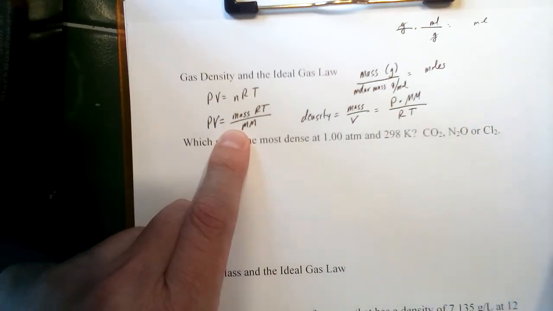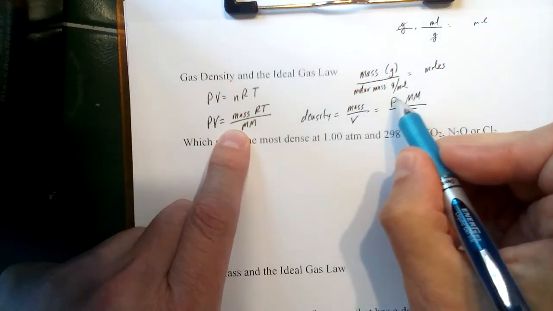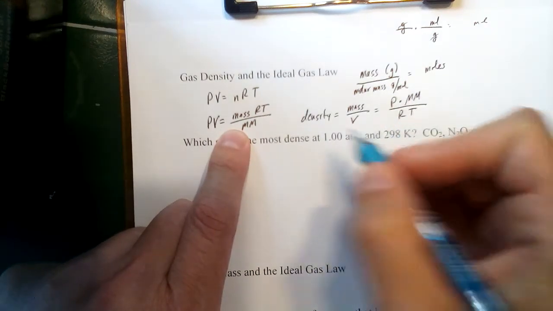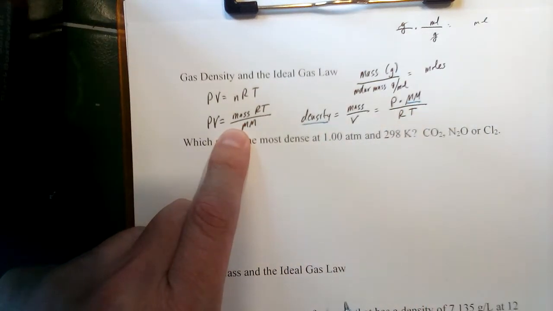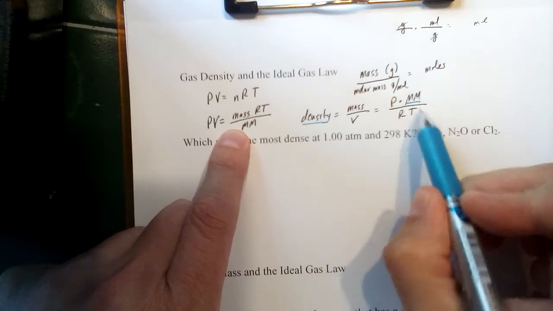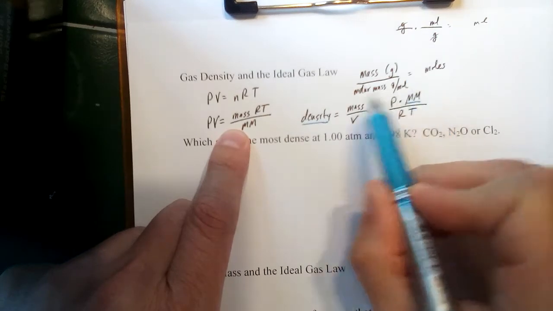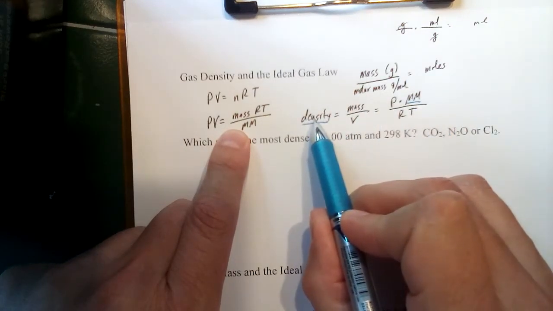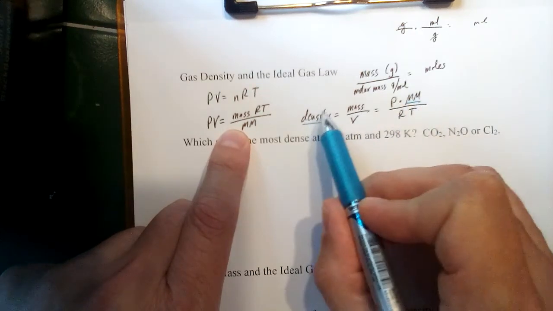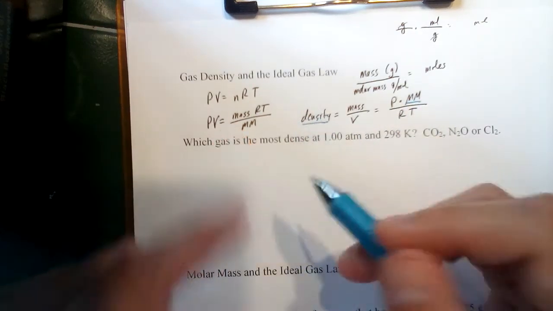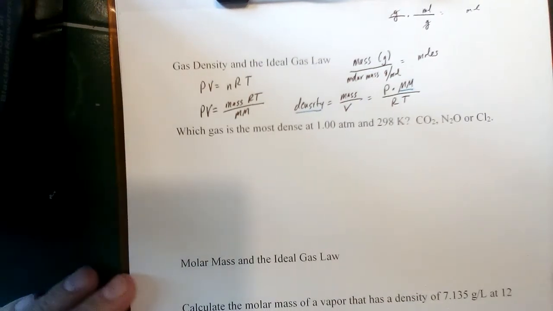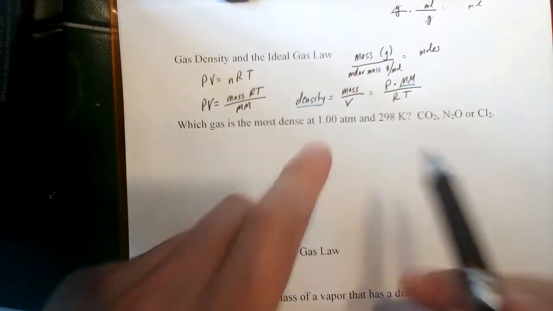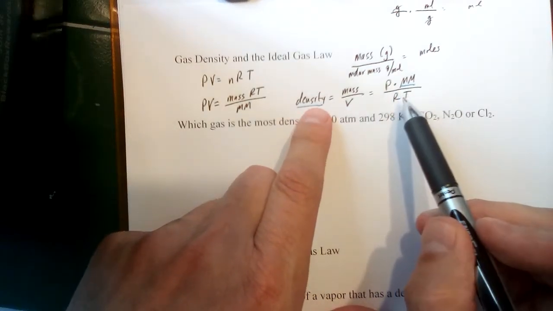Now, one really useful thing to recognize here, at the same pressure and temperature, and we know R is always the same, density and molar mass are going to be related to each other. So at the same pressure and temperature, if the molar mass of the gas goes up, the density of the sample would go up. Molar mass goes down, the density of the sample goes down. So the heavier in terms of molar mass a gas is, the more dense it's going to be at a particular pressure.